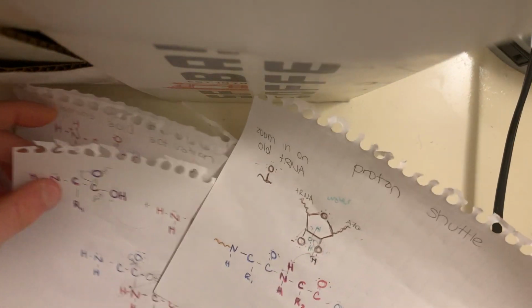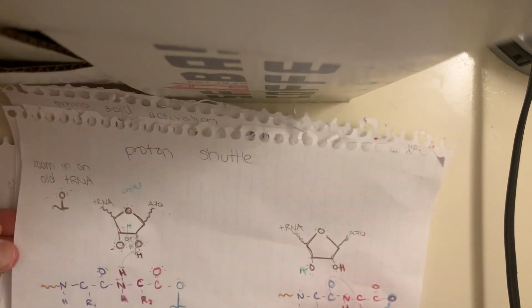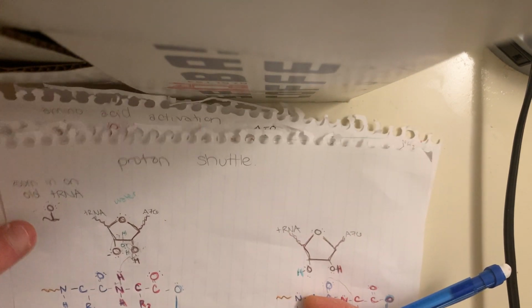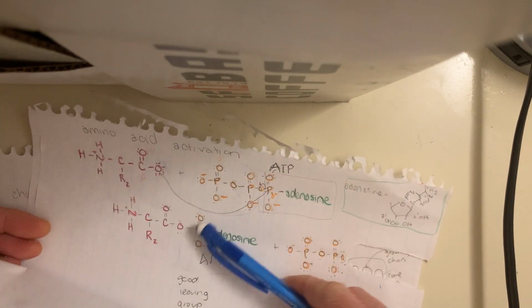So overall, we have the same end product as we would see if we just looked at the basic overview of the reaction, except that we are doing this in a sort of convoluted way, taking these different steps. First, we activate the amino acid, so give it the energy it needs, make that carbon more reactive by adding this better leaving group.